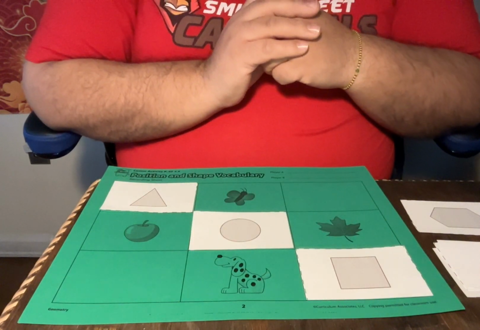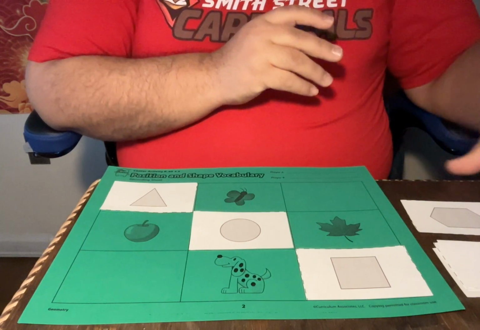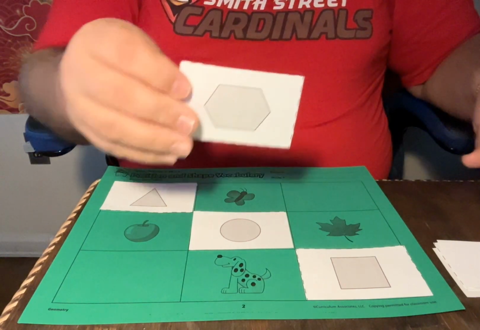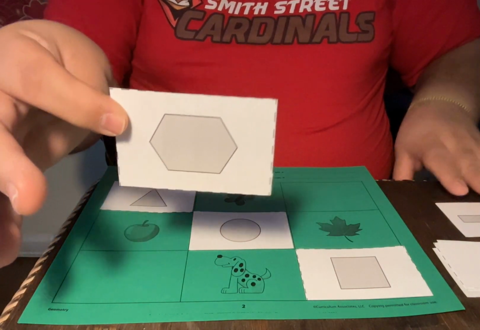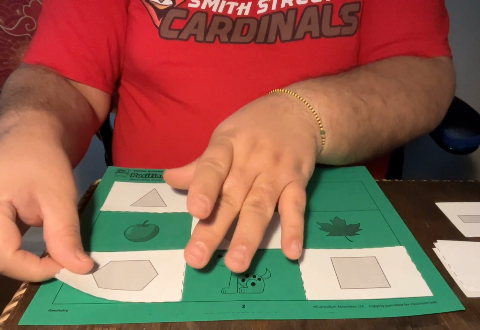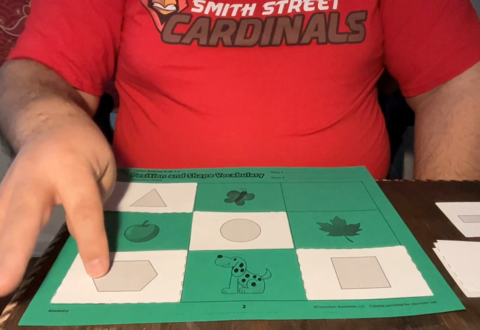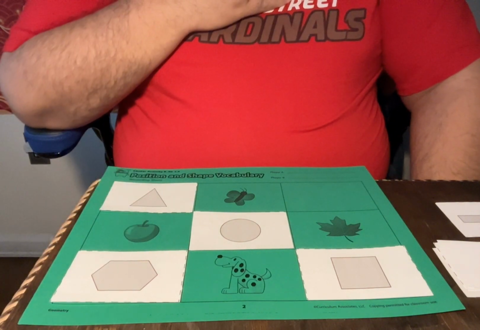And I can continue with other examples. So I'm going to give another example. Here goes hexagon. The hexagon is below the apple.